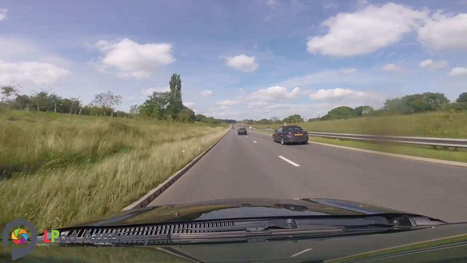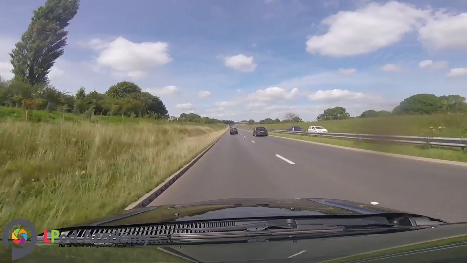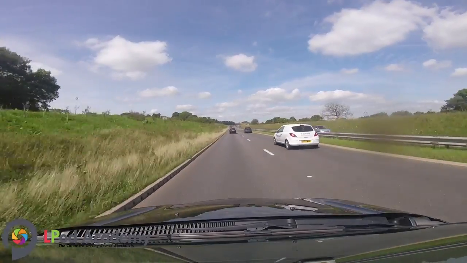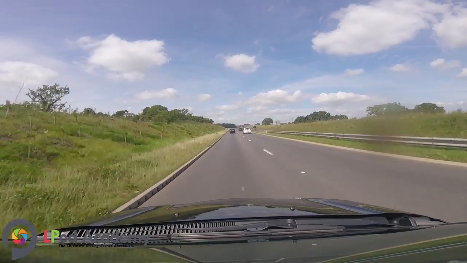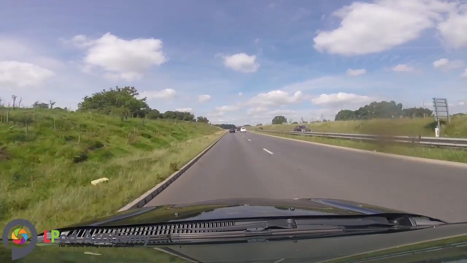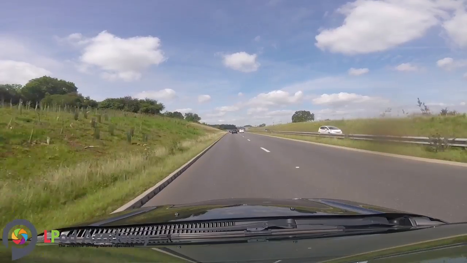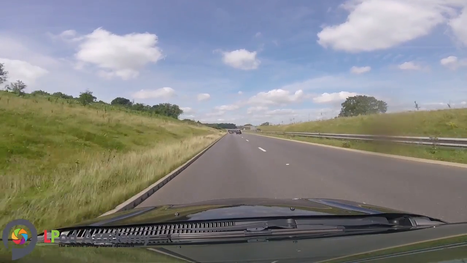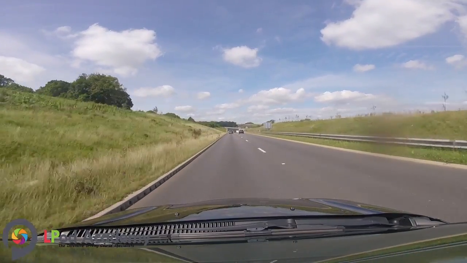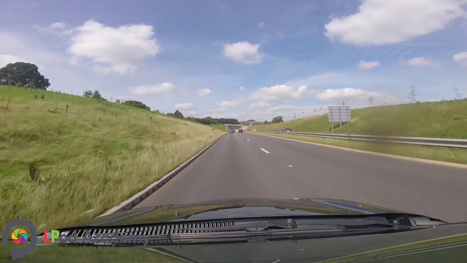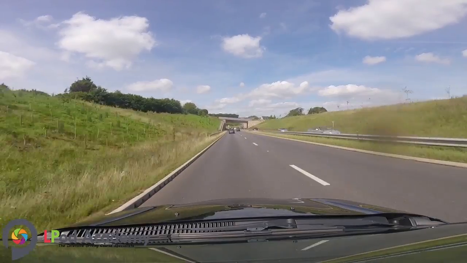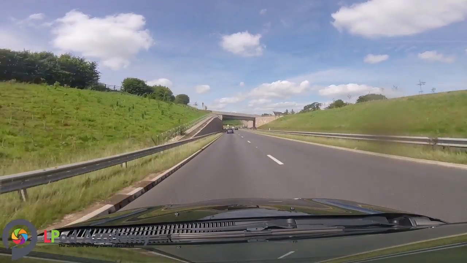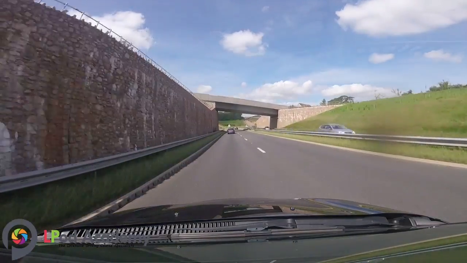As you can see, the road signs are periodically placed and it tells you regularly the speed limit of this particular road. There are lots of vehicles overtaking in the right hand lane. There's a no stopping sign on the left hand side. Just going under a bridge now.